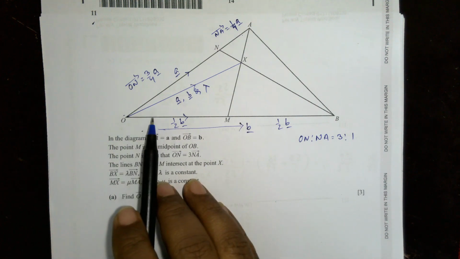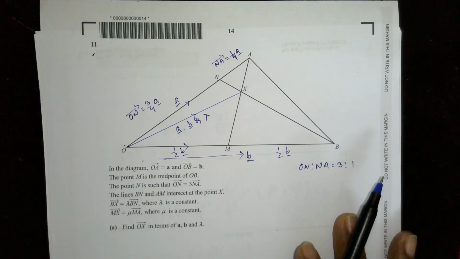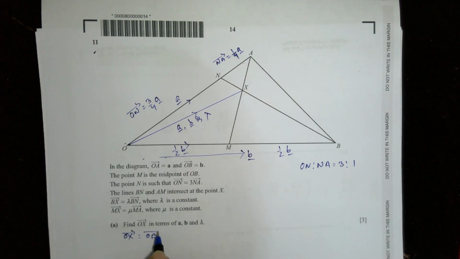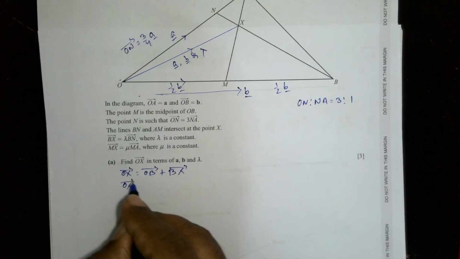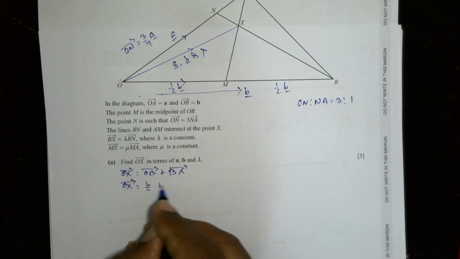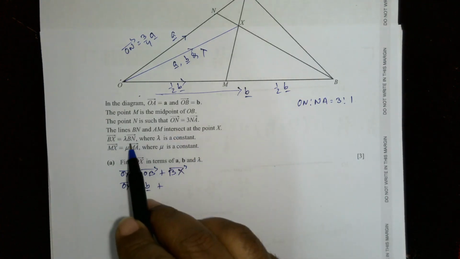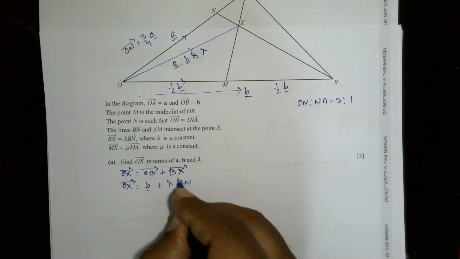OX can be written as OB plus BX. Very good. So OB is directly B. So OX is equal to B plus BX, and BX is given as lambda BN.